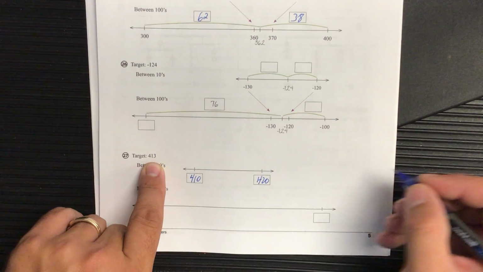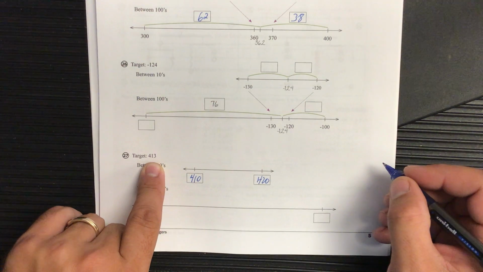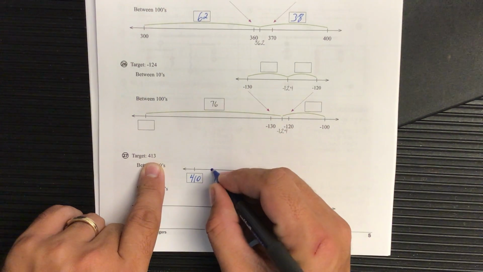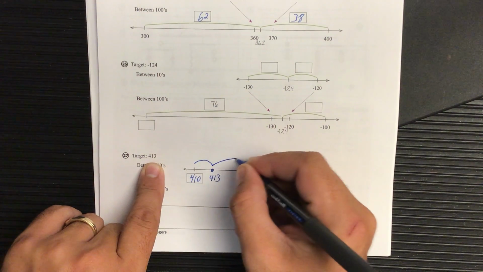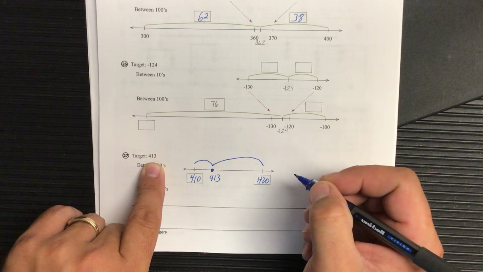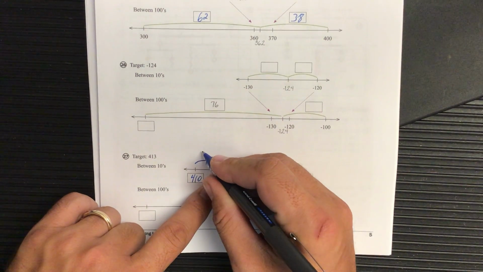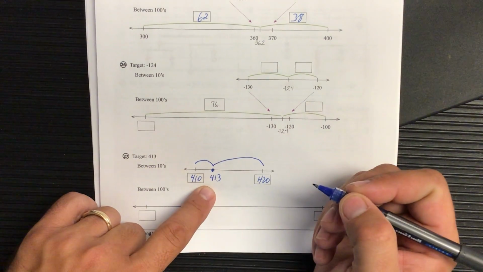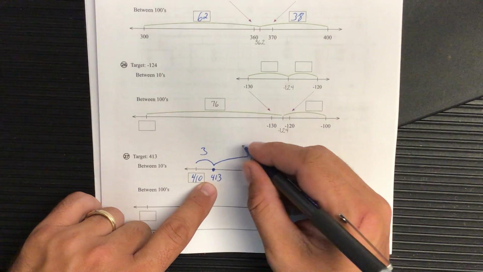So where would 413 go? Closer to the 410 or 420? 410. Now I'm going to write the distance. Distance from 410 to 413. 3. Distance from 413 to 420. 7.